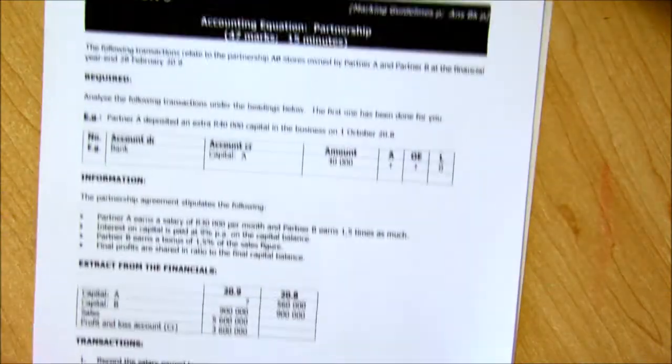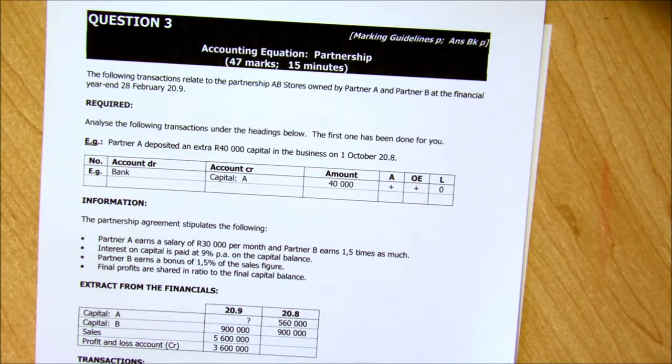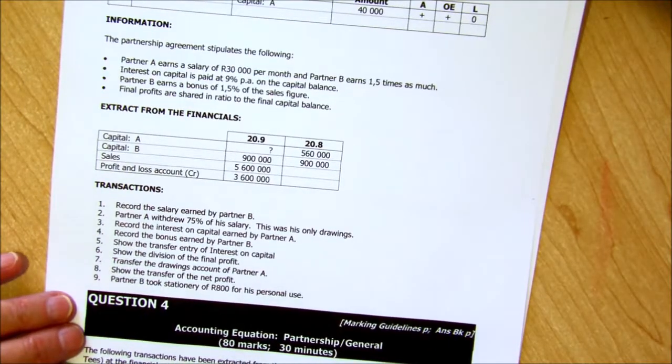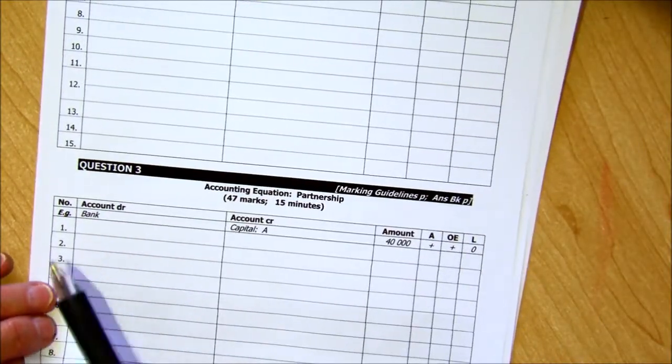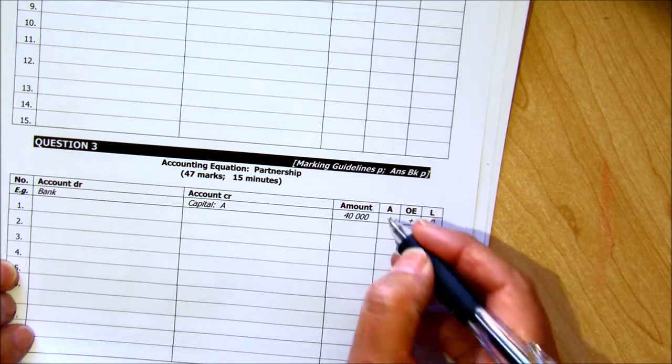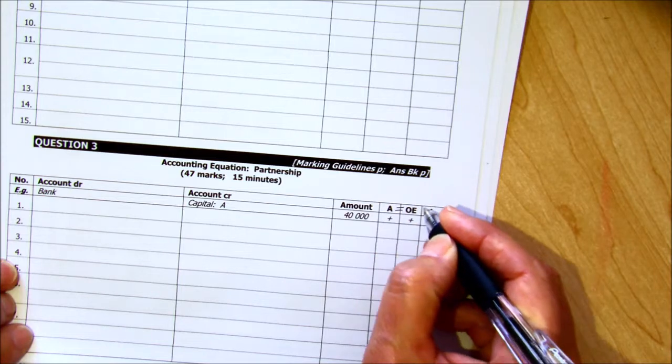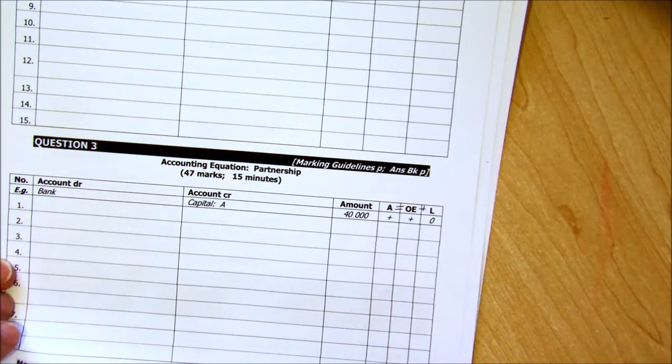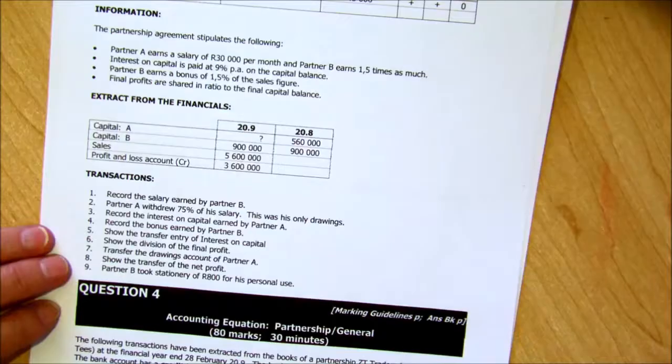So I'm on question 3 now. And again, we are asked to analyze on the columns, and I'm focusing specifically on the accounting equation. I'm not worrying too much about the figures at this stage, please. You can get help for your figures in other places.